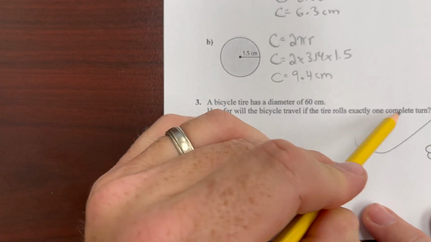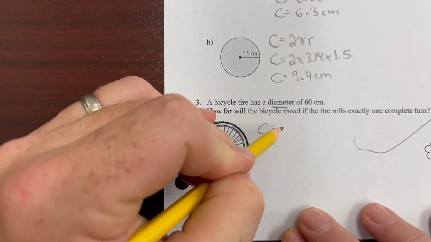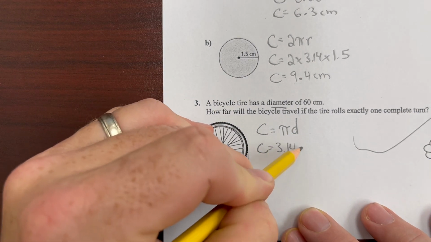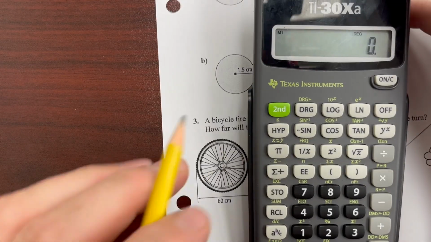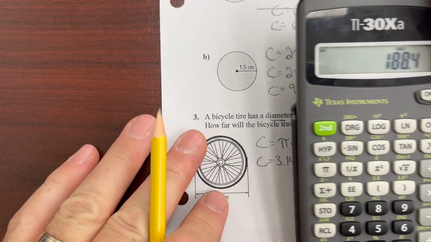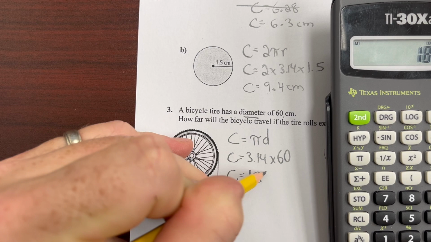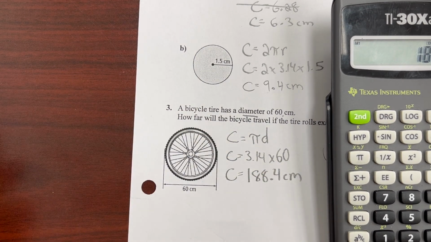All right, a bicycle tire has a diameter of 60. How far will it roll when it does one complete turn? So what's the circumference? Diameter. C equals pi times d. C equals 3.14 times 60 centimeters. 3.14 times 60 equals 188.4. It's already rounded for us there, I see. 188.4 centimeters.